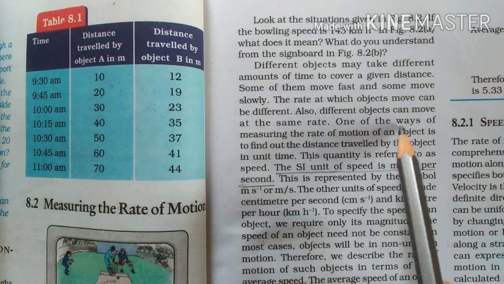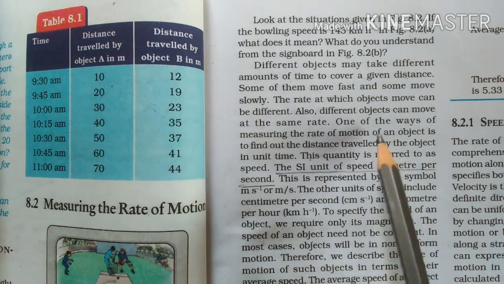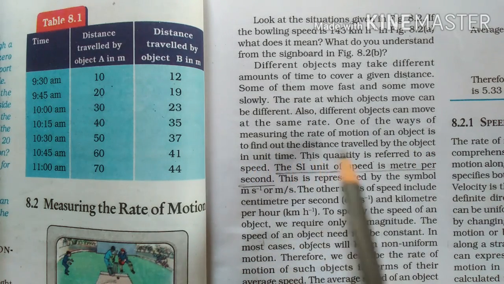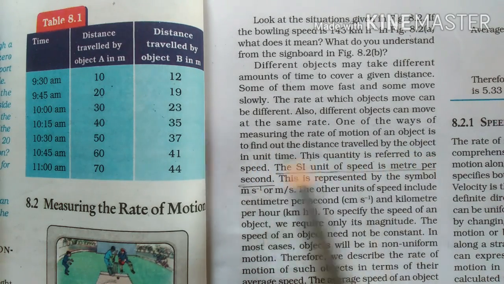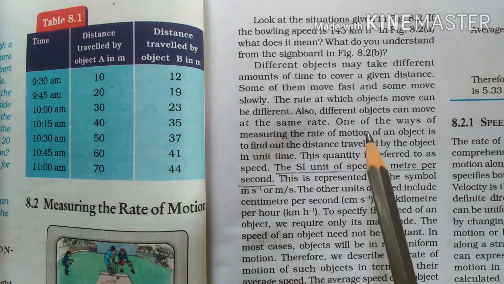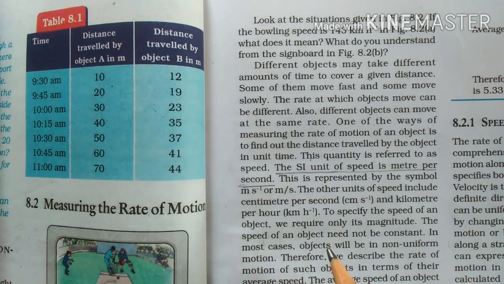One of the ways of measuring the rate of motion of an object is to find out the distance traveled by the object in unit time.